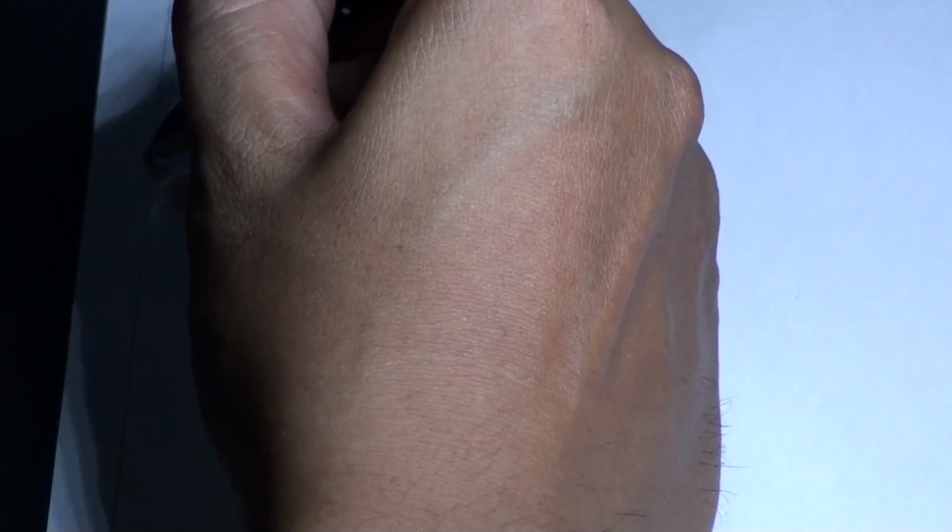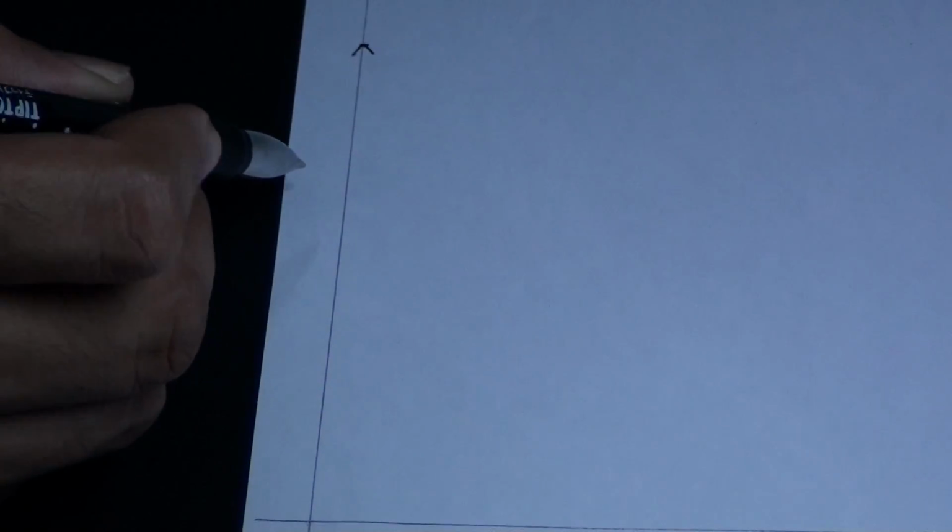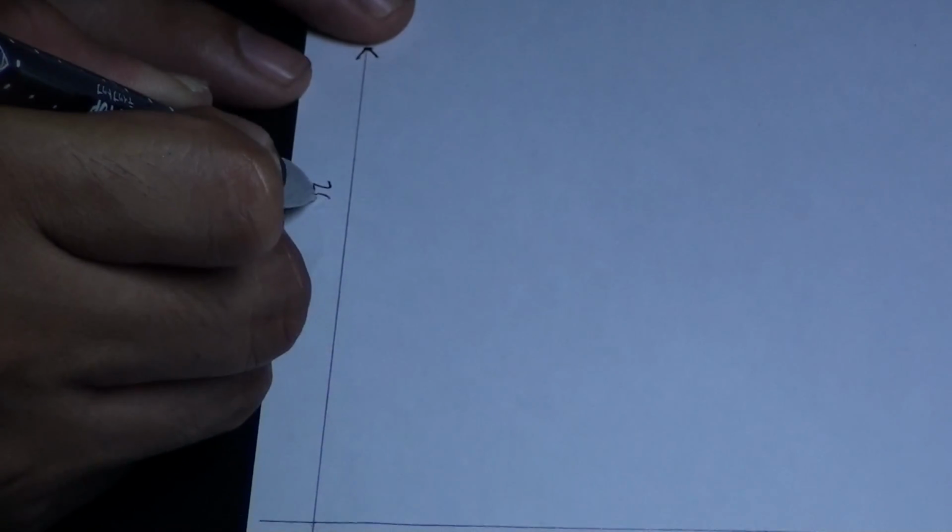Here we go. So you notice that point there is the head of the vector of 200 newtons. So we'll have to place this now here, the head. Okay. So here we go. So that's the 200 newton. So we shall have this as your 200 newton.